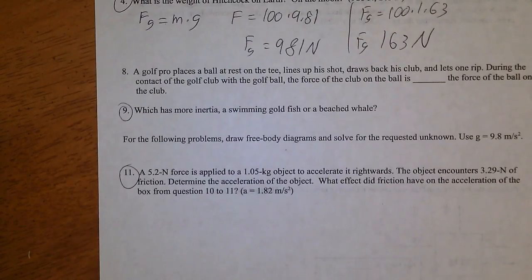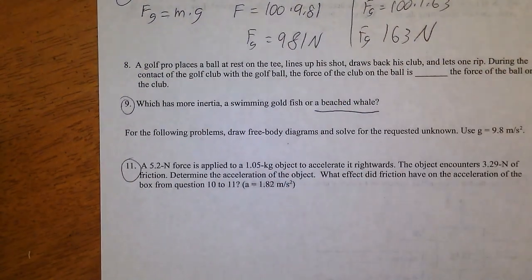Number 9. Which has more inertia, a swimming goldfish or a beached whale? If we remember, when we were going through Newton's laws, inertia is directly tied to mass. Inertia is the tendency of an object to want to maintain its motion, and that inertia comes from the mass. So, more mass, more inertia. The beached whale has more inertia, because it has more mass.